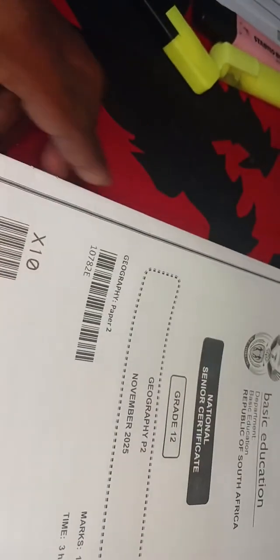So today is only settlement geography. We are going to use these 3 papers. I want to do them in that order: I can start with the NSC papers, 2025, 2024, then I'll do the preparatory. So I'm going to start with the 2025. That's the one that you are going to do first. Then from there, we move on to the other papers.